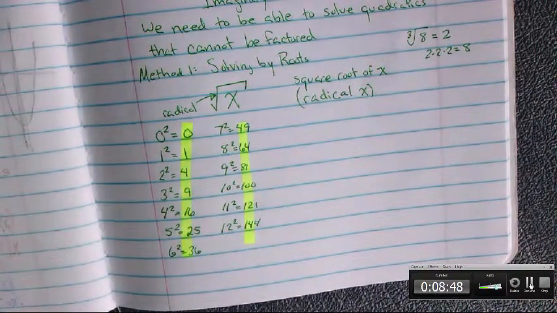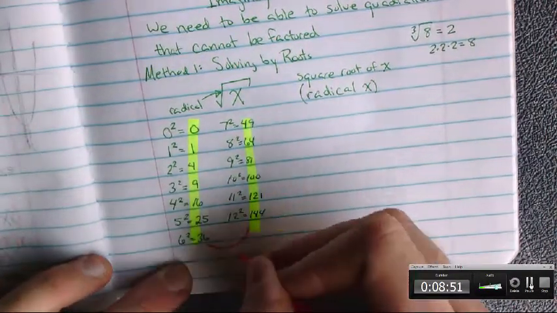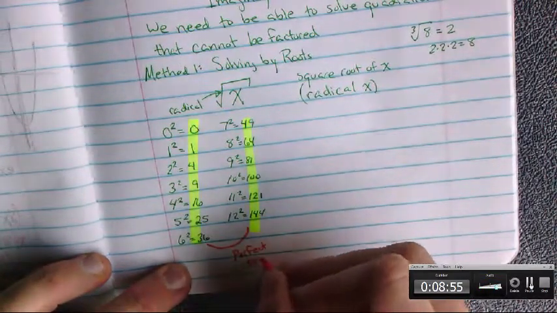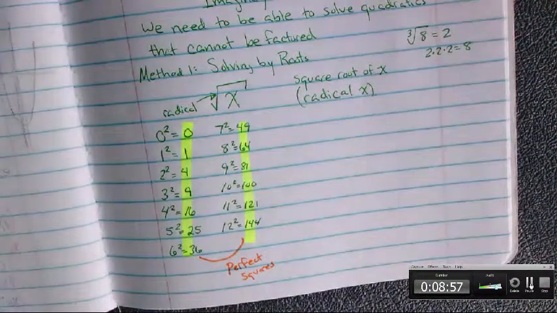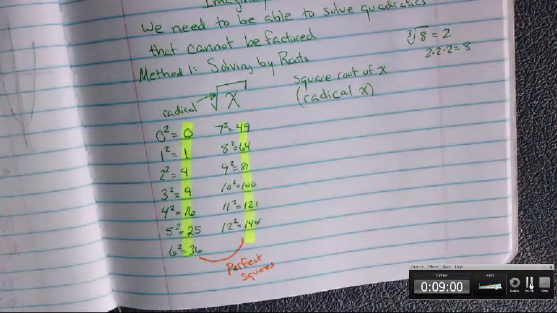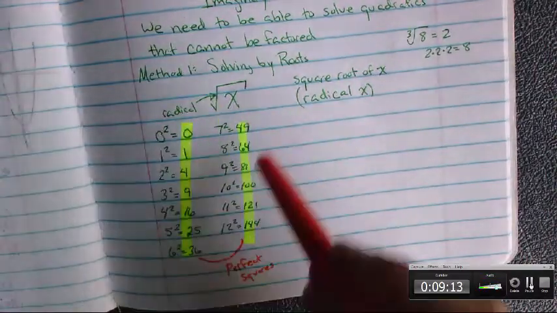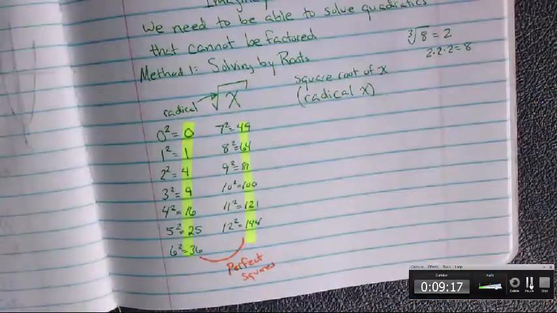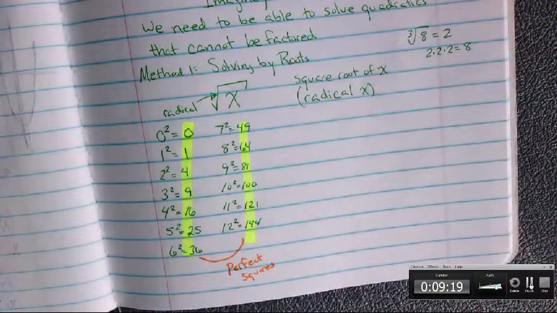I've highlighted. The numbers that I have highlighted are called perfect squares. The perfect square list goes on forever. 13 squared is 169. 14 squared is 196. It goes on forever. We're going to stop at 12 squared, 144. The numbers that are highlighted are called perfect squares, and that's because they're the only numbers that when you square root them, the result of that square root is a whole number.